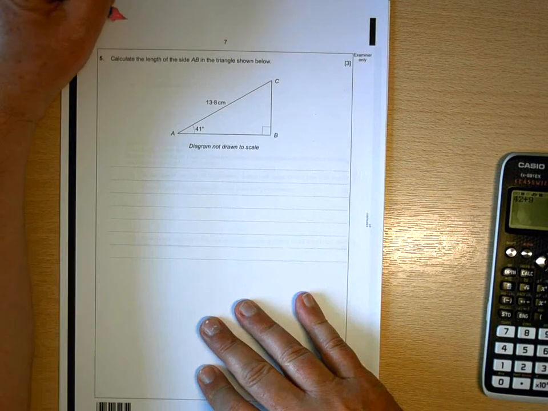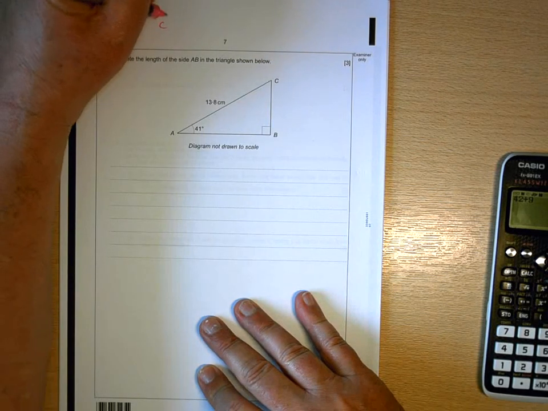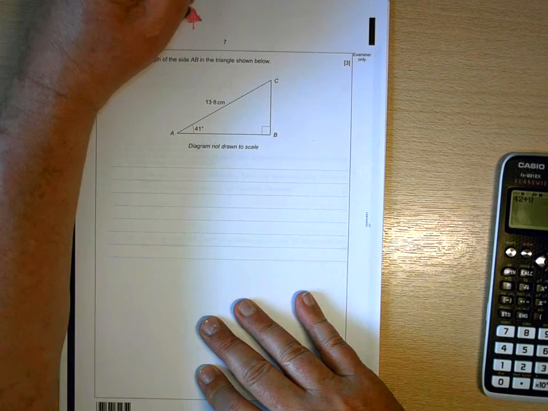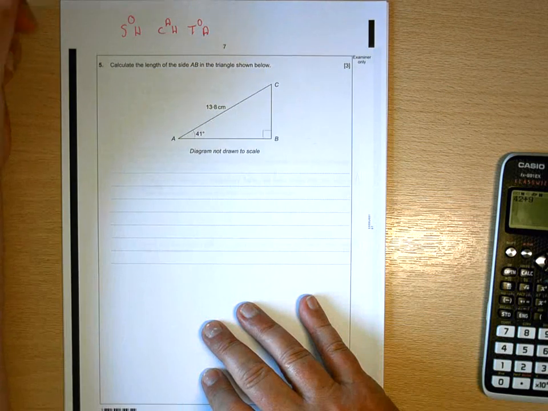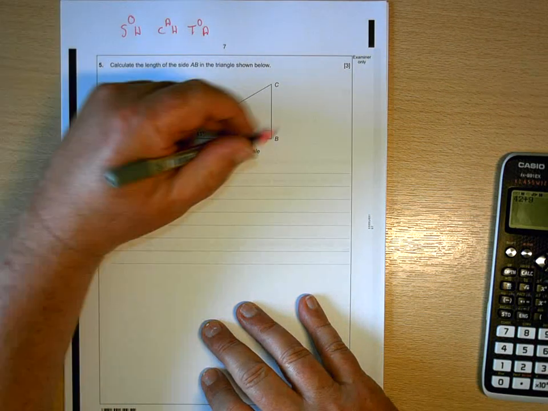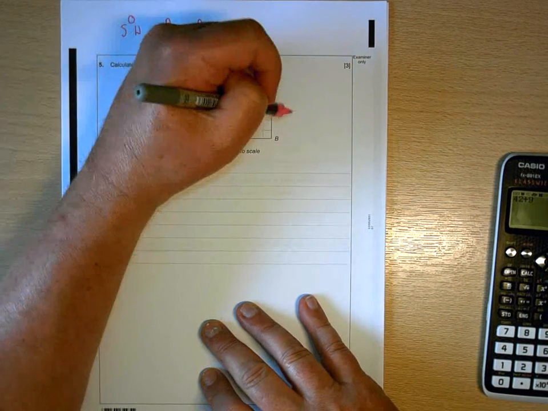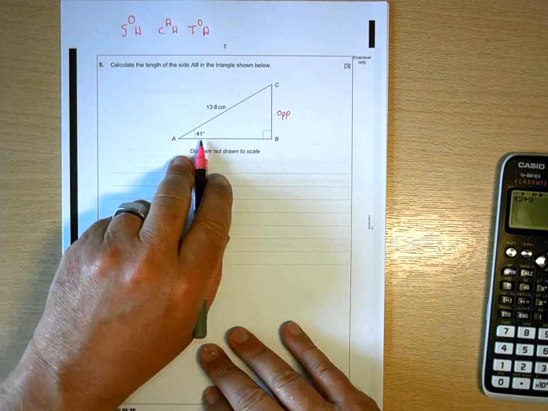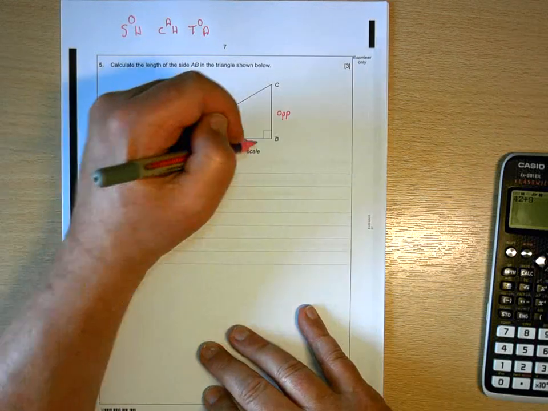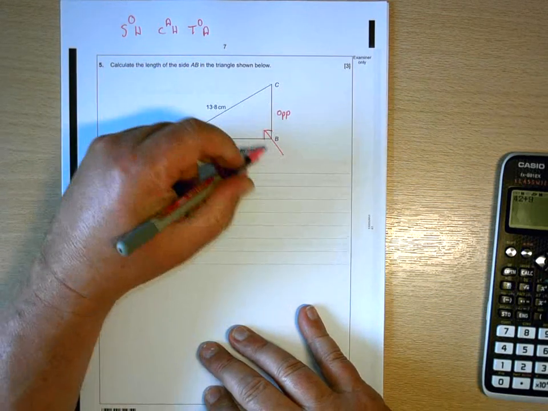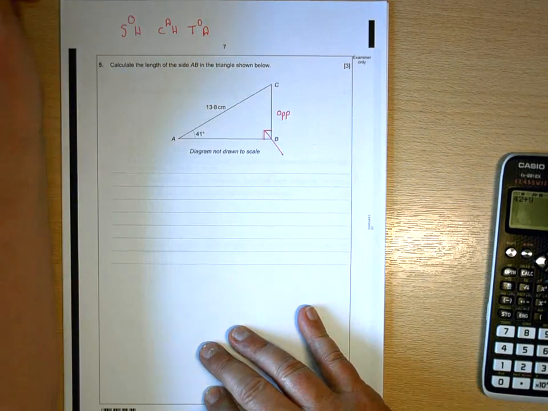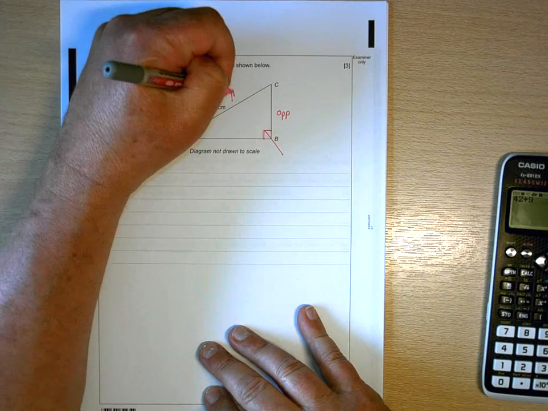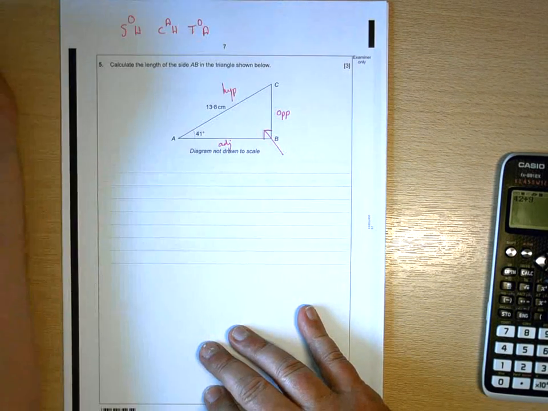So the first thing you're going to do is recall your relationships, and then you're going to name your sides. So opposite is always opposite either the angle you need to find or you know. The hypotenuse is being pointed at by the box, the right angle, and the adjacent is the one that's left.